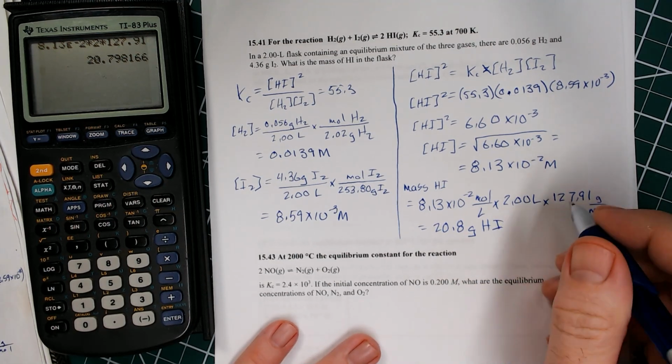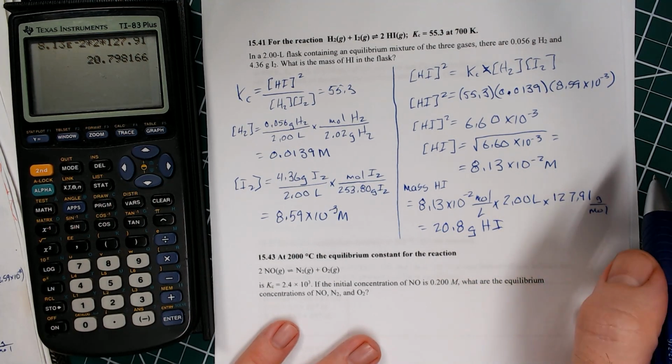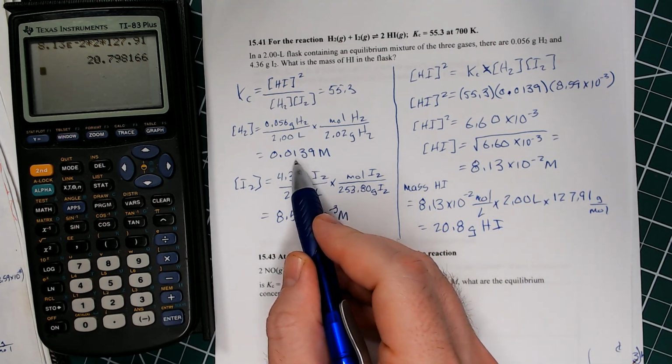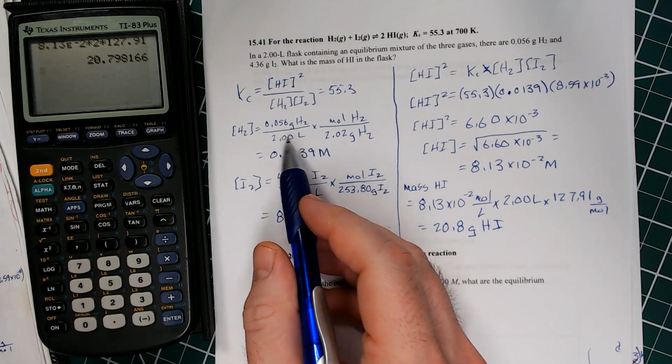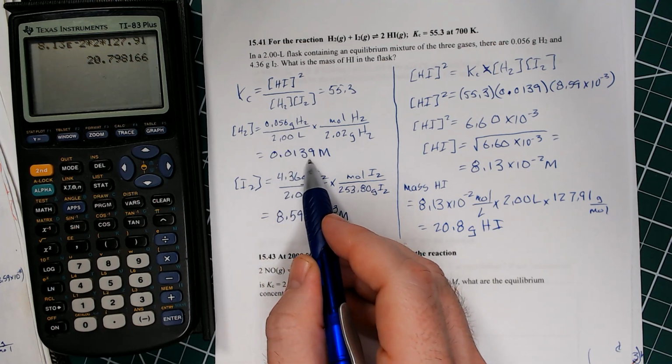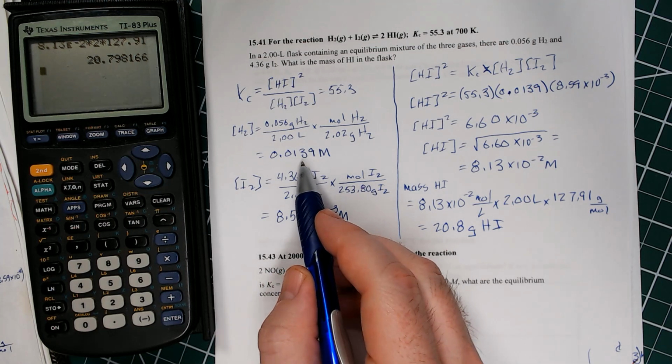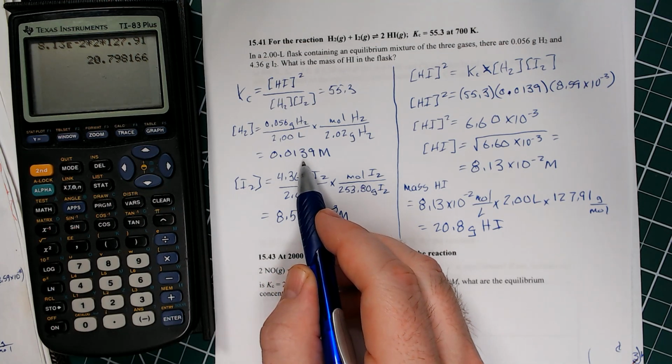Now, there's one thing we need to do to clean all of this up, and that's to go back and look at our significant figures. Here we only had 2 significant figures in the mass of H2, which means we really only have 2 sig figs in the concentration of H2.